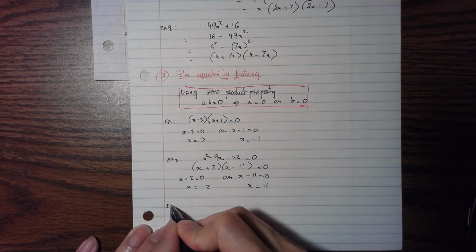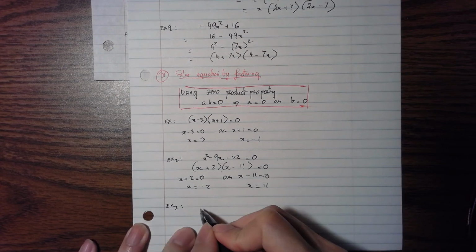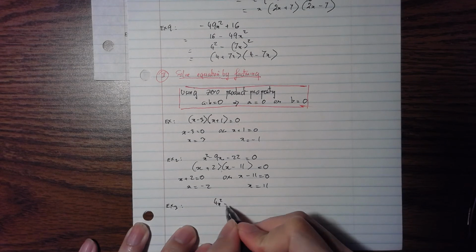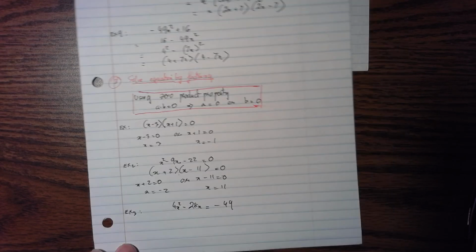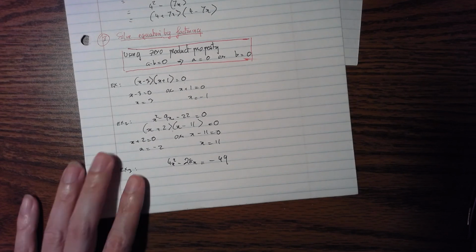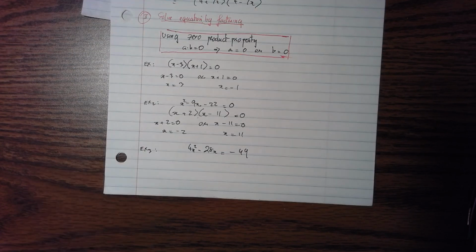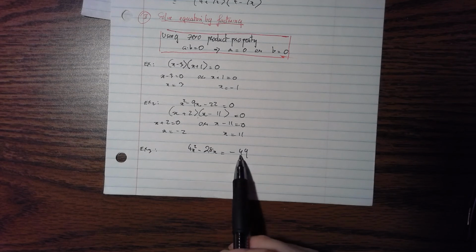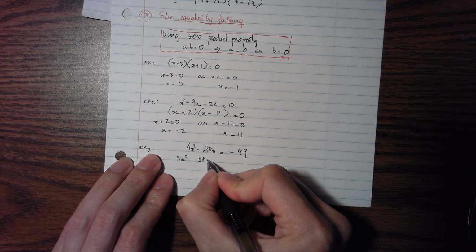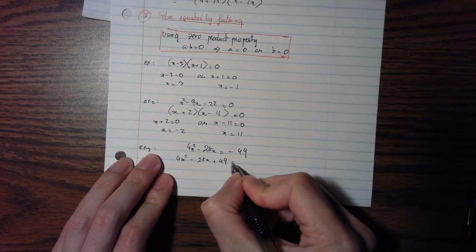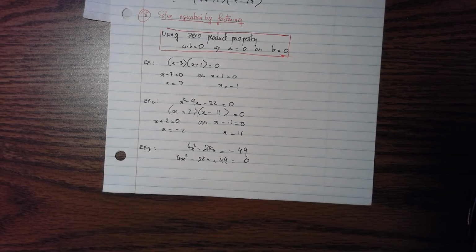Example number 3. What if I have something like this? 4x squared minus 28x equals negative 49. Is it a trinomial? Yes. It doesn't look like it at the beginning because over here you have negative 49 instead of 0. But just think about it: if you move negative 49 to the left hand side, it becomes positive 49, with 0 on the right hand side.